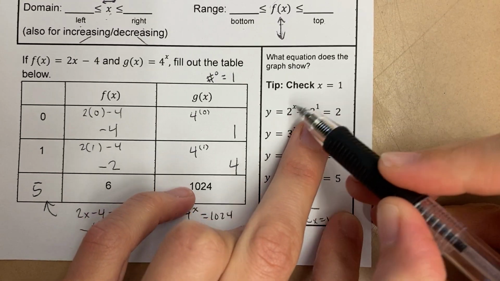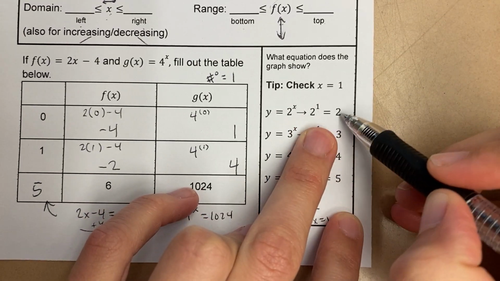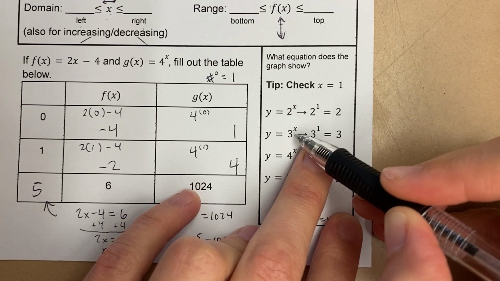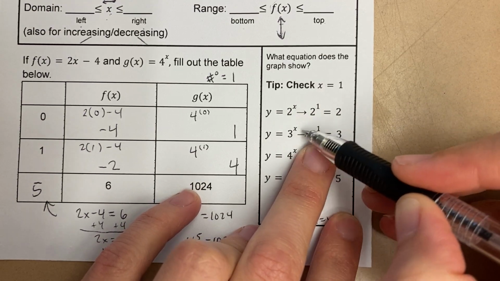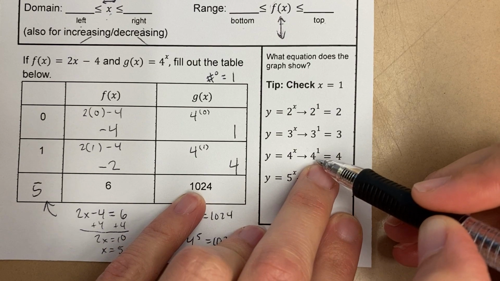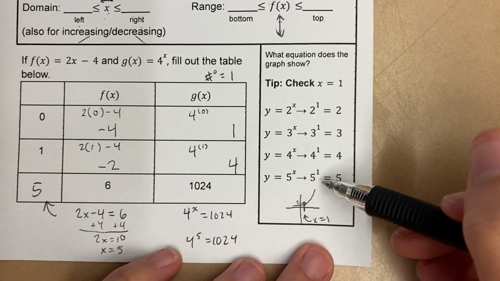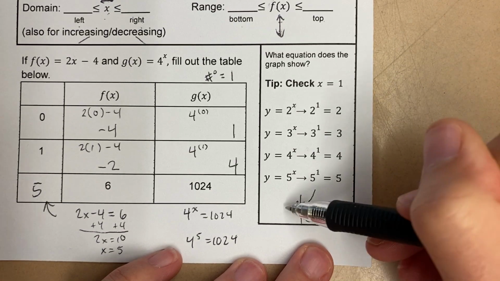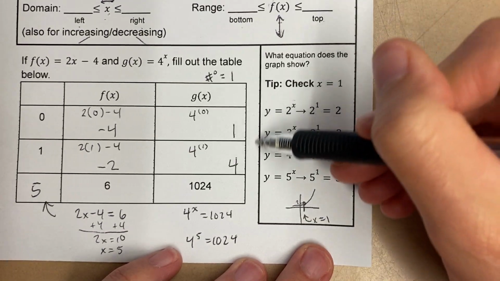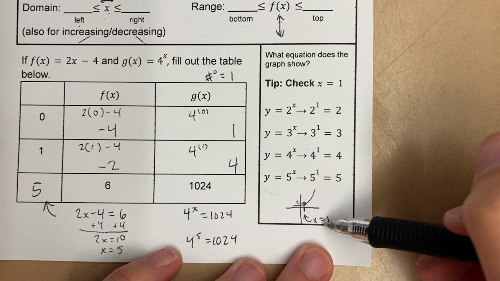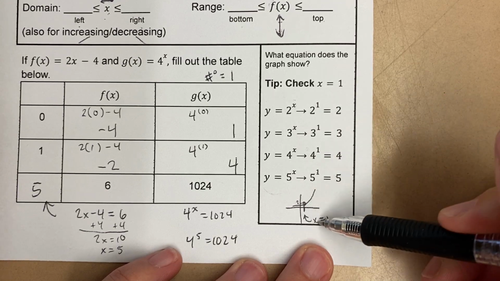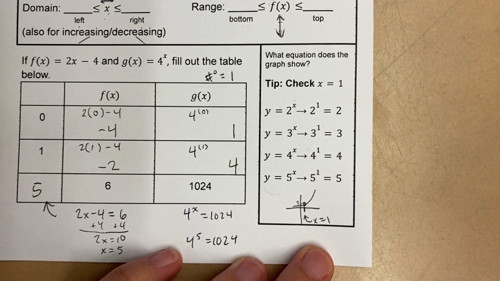That would tell you that it's this function, because look, here's the x. If I plug in 1 for x, if it was 2 to the 1, I would get 2. If the equation that the graph shows is 3 to the x power, I would get 3 to the 1, which is 3. 4 to the 1 is 4, 5 to the 1 is 5, and so on. So if I'm wondering what equation this graph shows, and I see it's exponential, so I know it's one of these, I would go and see what the y value is when x equals 1. Okay, so that's a tip for that.